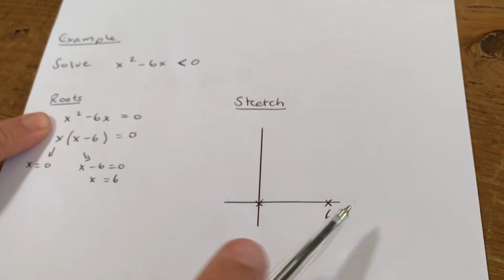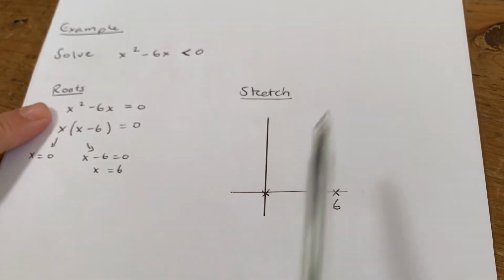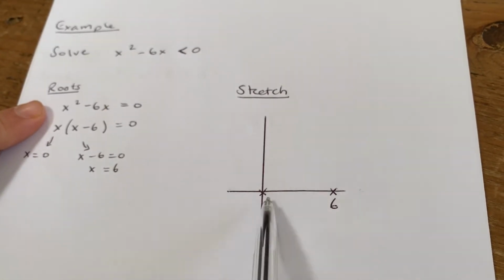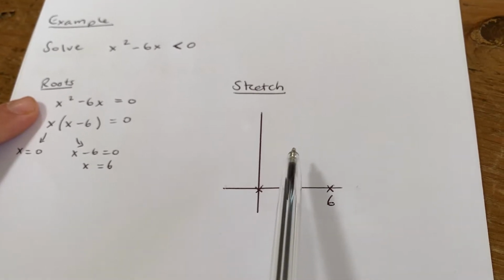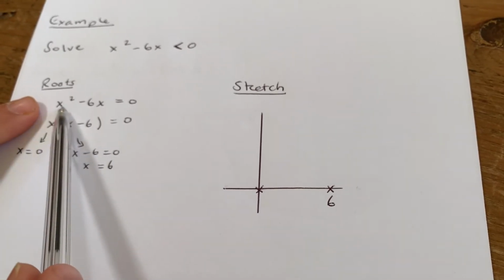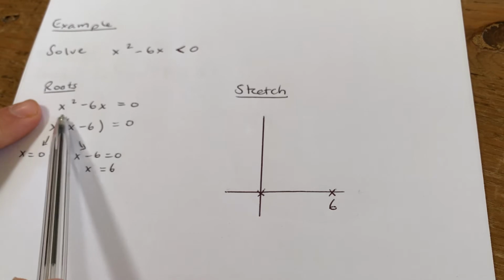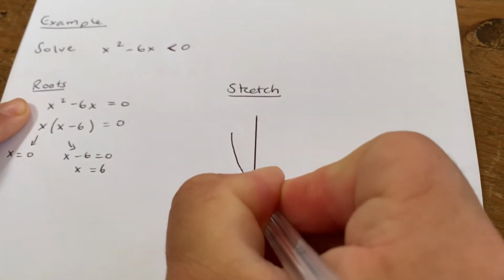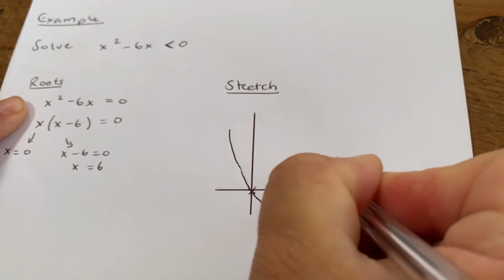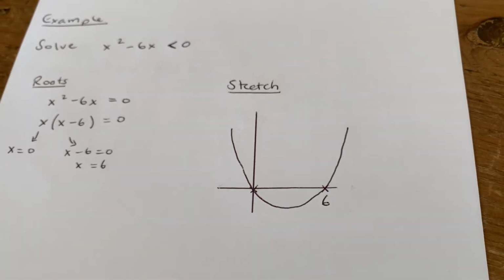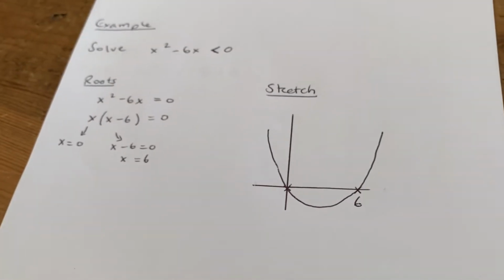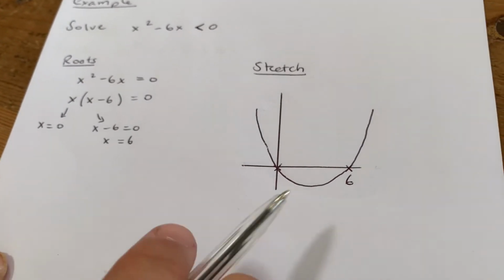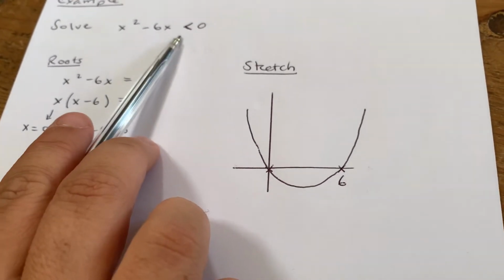Now, you can tell whether it's a U shape or an N shape simply by looking at the x squared. The x squared is positive. So if it's a positive x squared, the curve is a U-shaped curve. So it looks like that. Now, I don't need any more detail in my sketch than that. That's absolutely fine. Now, what I'm going to do now is I'm going to go back and consider the inequality.